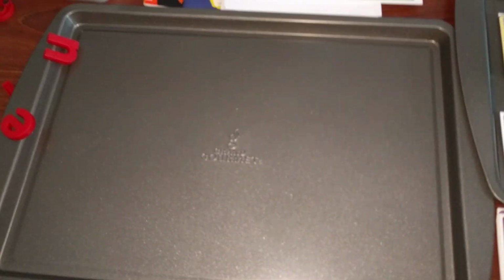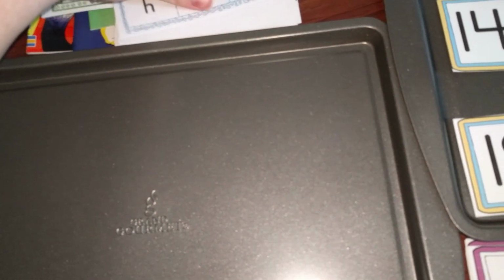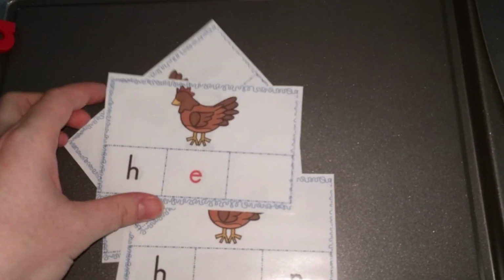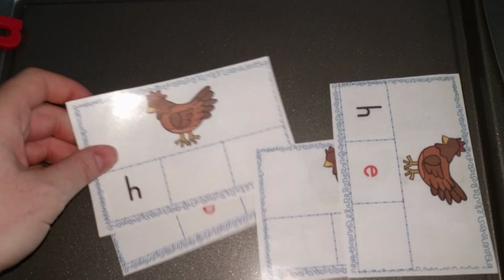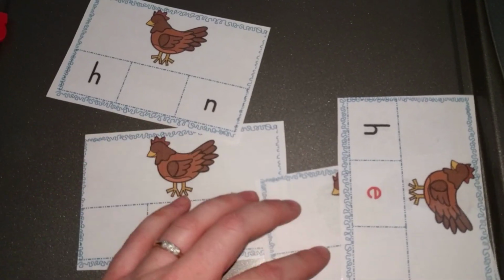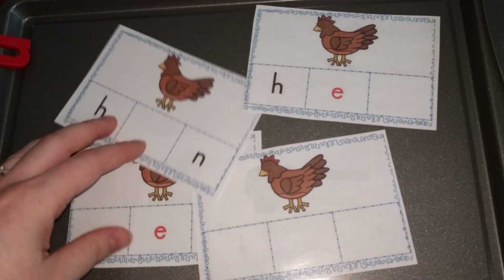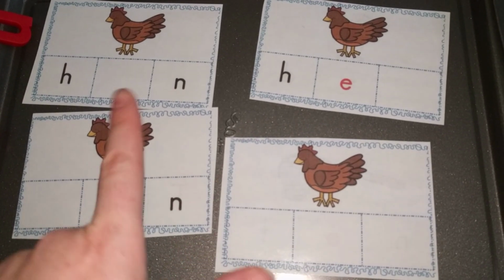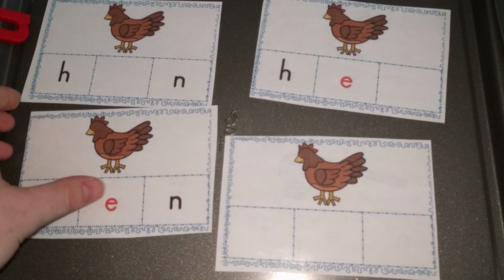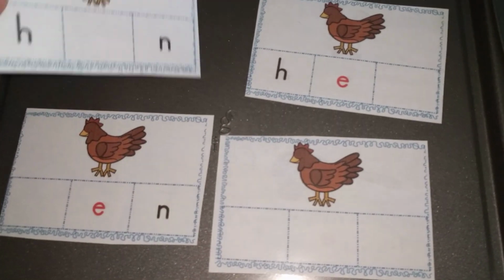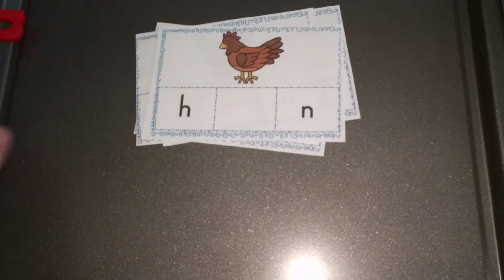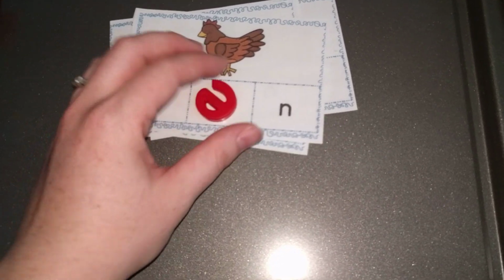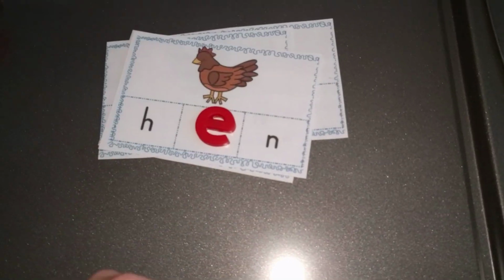Then I also pulled out my making words cards that I have, and I pulled out the hen. Right now I just have the short vowel cards, and I have this in many different ways. You can see it here. And what I thought I would do is we would start with this one that's missing the vowel. Okay, and then he could use his magnet letters, and he's going to make hen. It's missing the vowel.